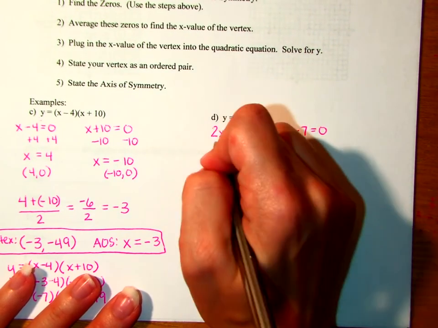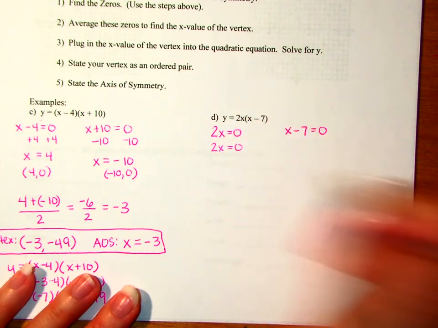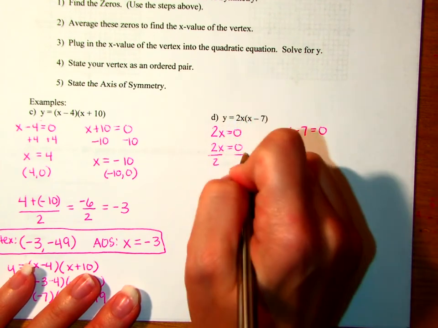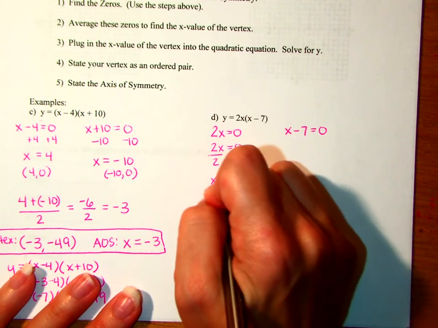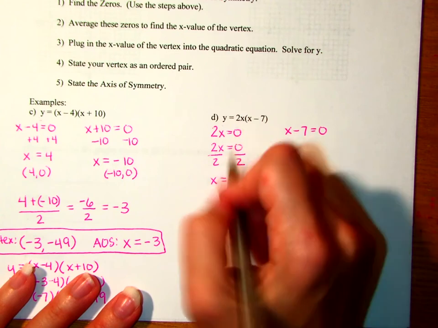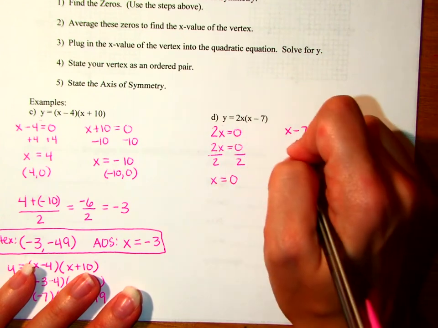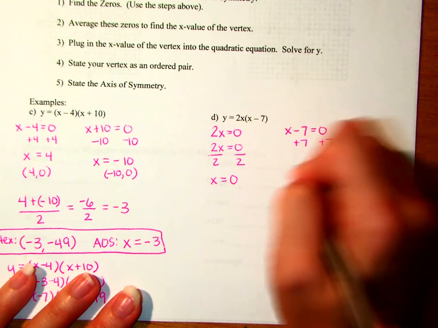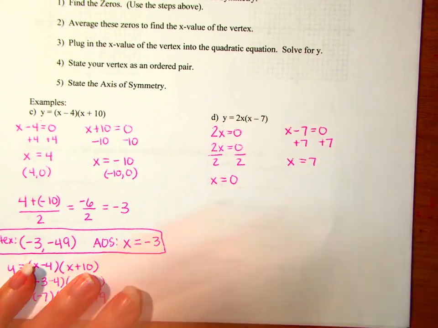If I've got 2x, that means 2 times x. The opposite of multiplication is division. So first I'm going to divide both sides by 2, so that those 2s cancel, and x is equal to 0 divided by 2, which is 0. For this one, I'm going to add 7 to both sides. Those 7s cancel, and x equals 0 plus 7, which is 7.